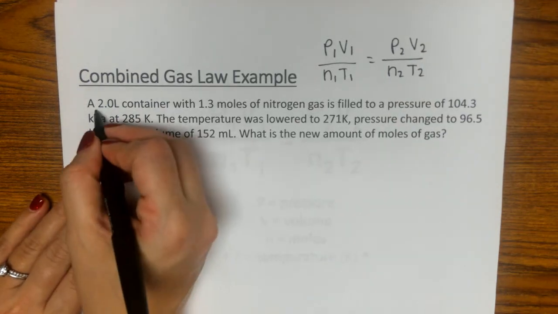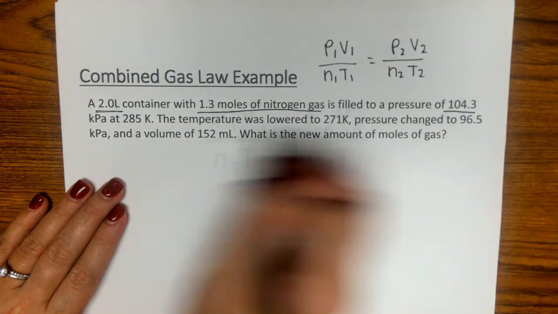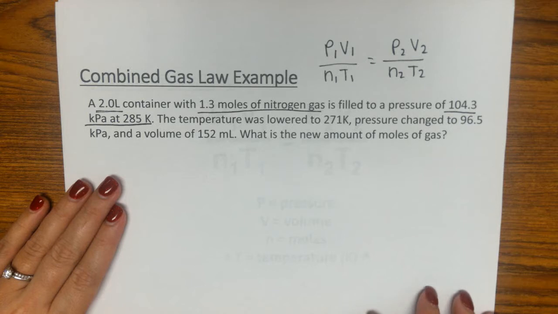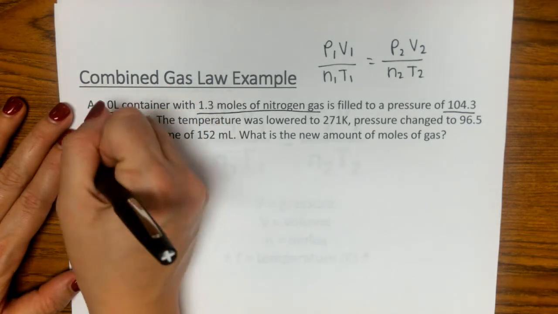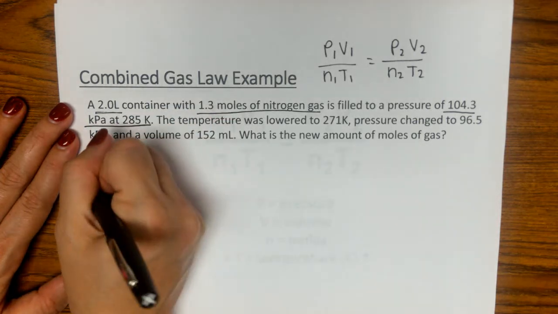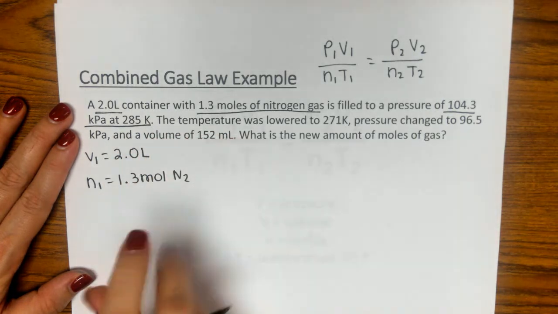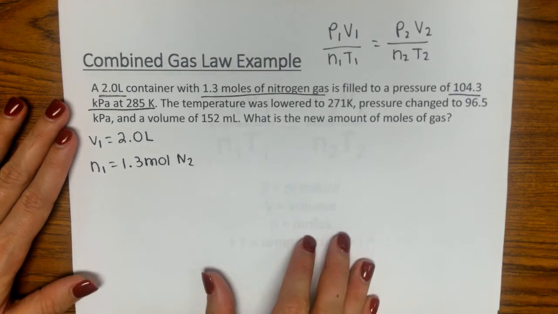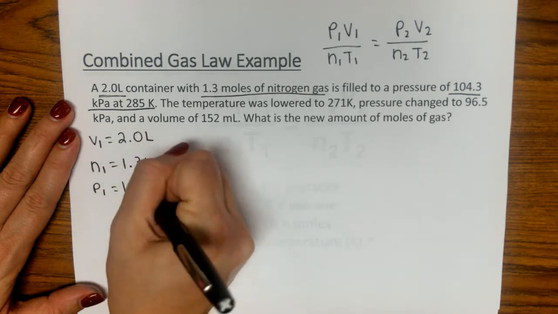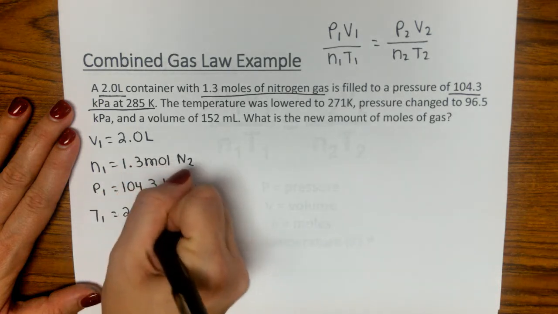So a 2-liter container with 1.3 moles of nitrogen gas is filled to a pressure of 104.3 kPa at 285 Kelvin. Let's list all of that down. So I have my initial volume. My V1 is 2.0 liters. My N1 is 1.3 moles, and it's nitrogen, so that is N2. I'm going to write that down just in case I need to remember that later. My pressure, so my P1 is 104.3 kPa and my T1 is 285 Kelvin.